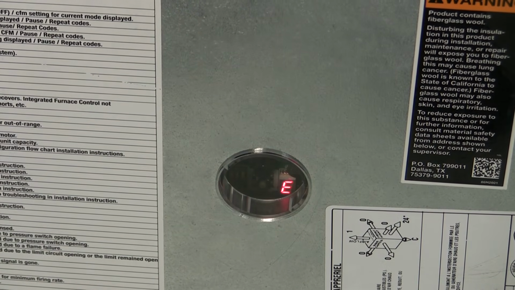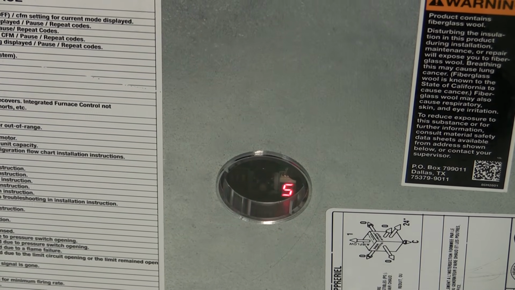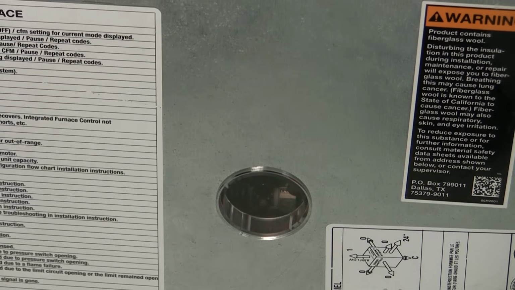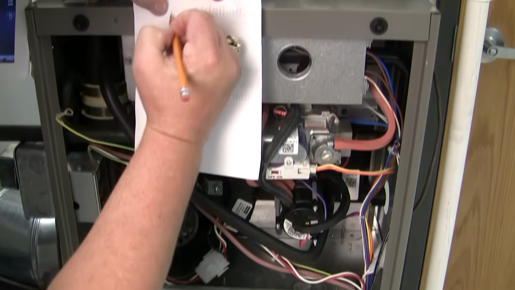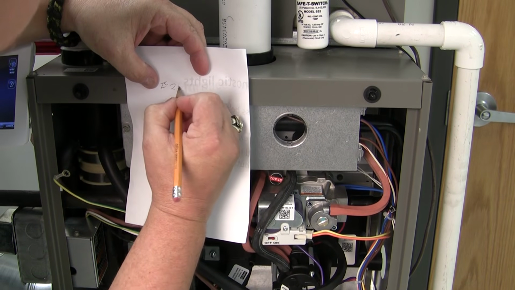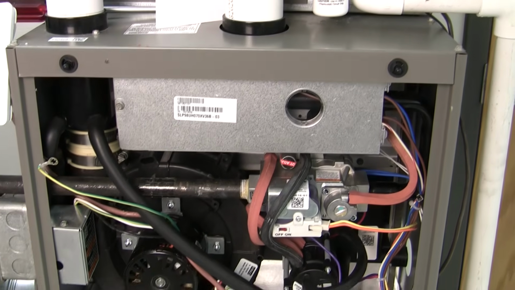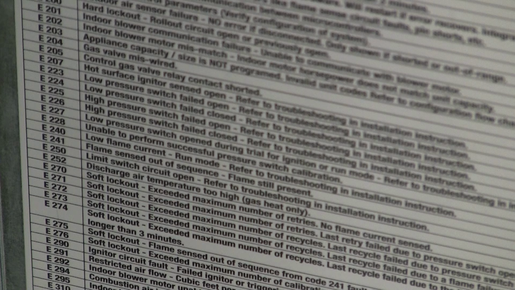So in this case we have an E250. So I would simply write down E250 to record that, and then I would go down here to the chart to E250, which tells me I have an open limit switch. At this point then I would troubleshoot my limit switch.